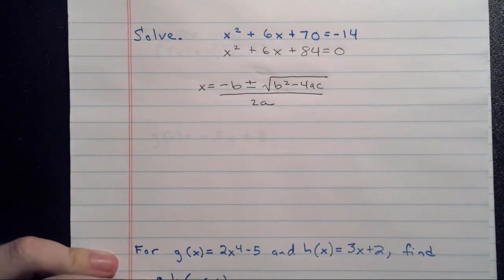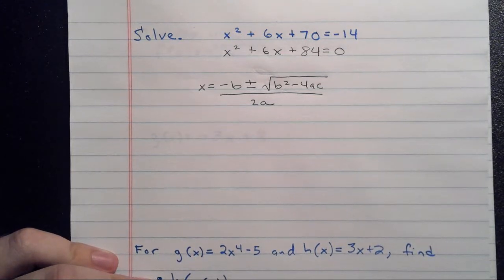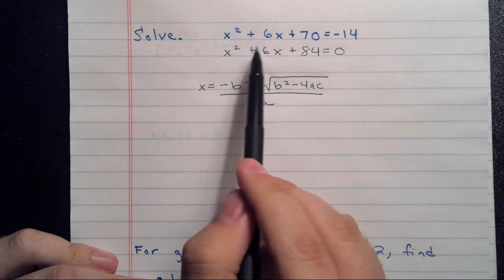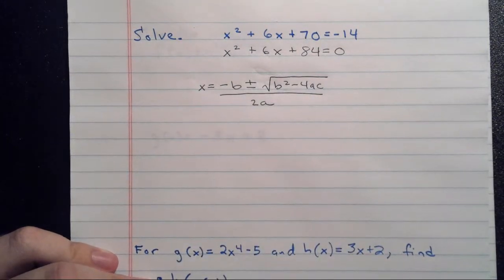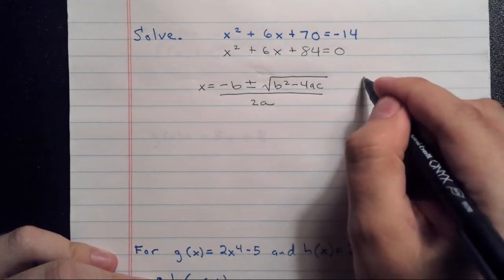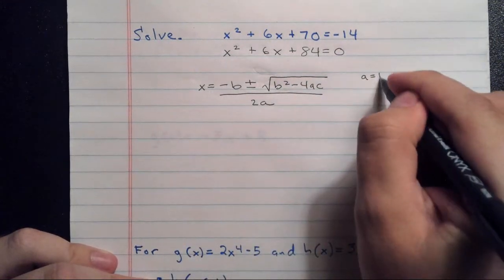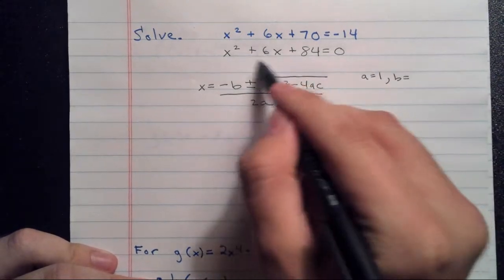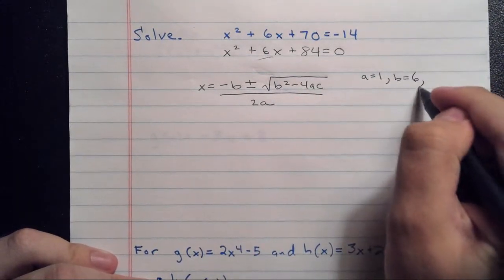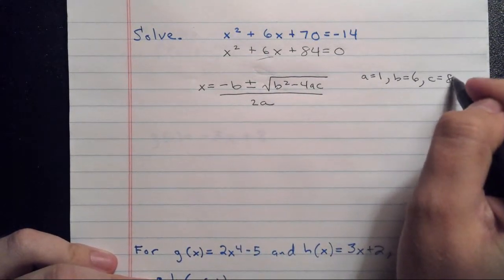Okay, so if I want to figure this out, I need to know what a, b, and c are. Now, this is maybe not the greatest example because here a, b, and c are all positive. And I will tell you that, of course, when you're substituting in here, you need to be extremely careful that you use the correct sign. If they're all positive, that kind of takes that element of difficulty out. A, my leading coefficient, is 1. B, the coefficient of x, is 6. And C, the constant term, is 84.